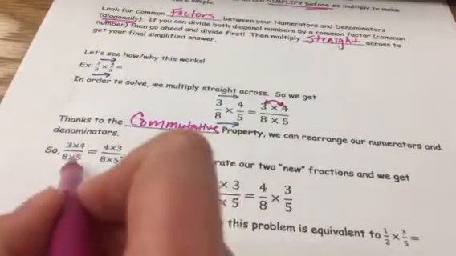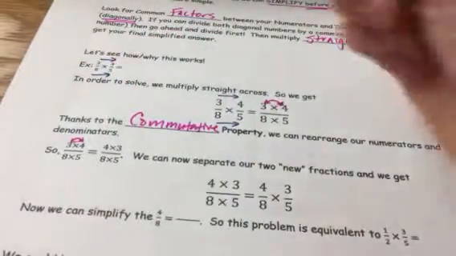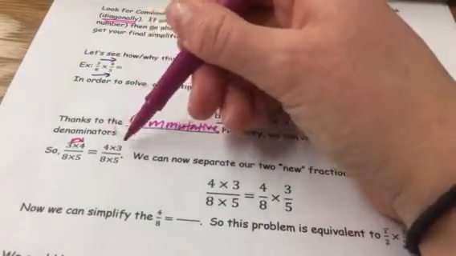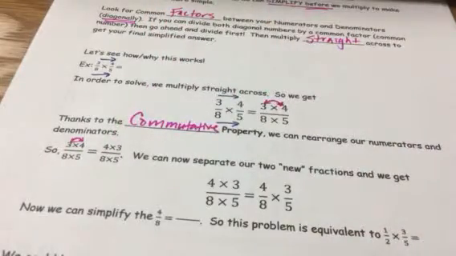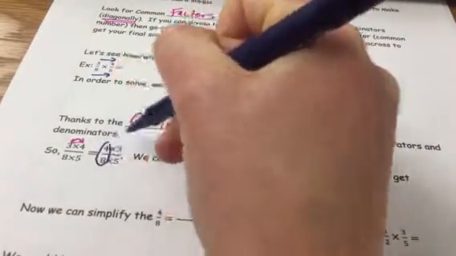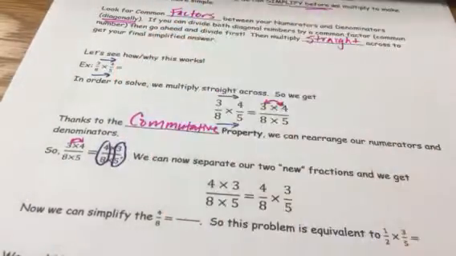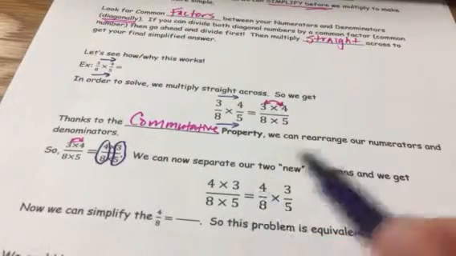Like I said, we're going to use that commutative property and flip-flop them so that it's now 4 times 3 over 8 times 5. Now we can go ahead and separate these two fractions, and we now have the problem 4/8 times 3/5.